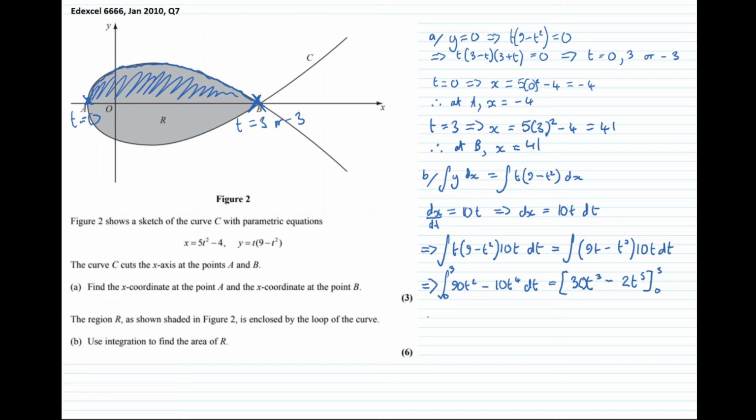Okay, so that in turn is equal to, and let's sub in the limits, 30 lots of 3 cubed, take away 2 lots of 3 to the power of 5, take, and if we sub in 0, we get 0.